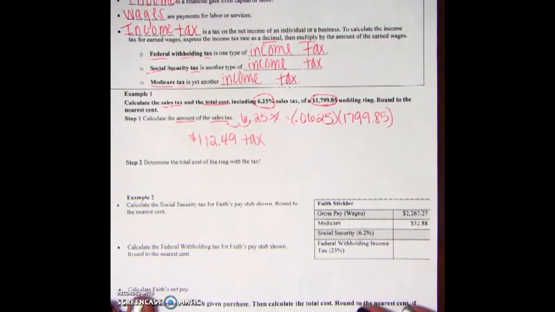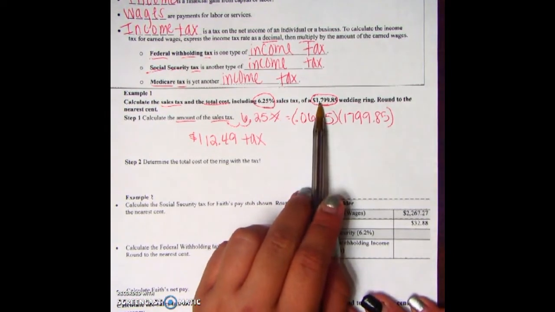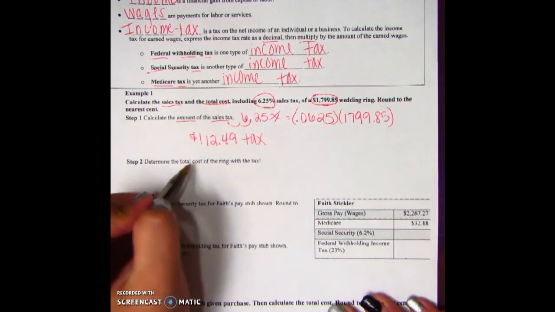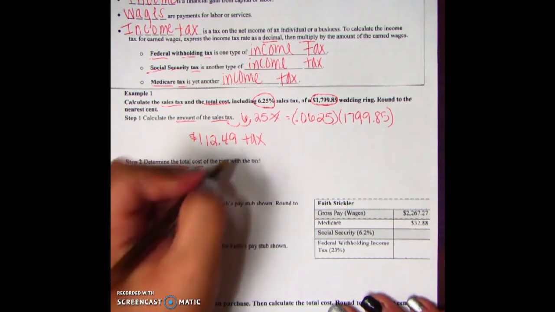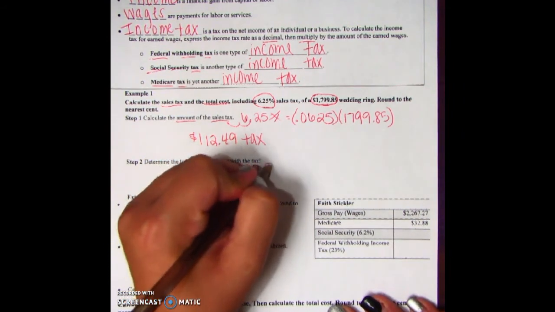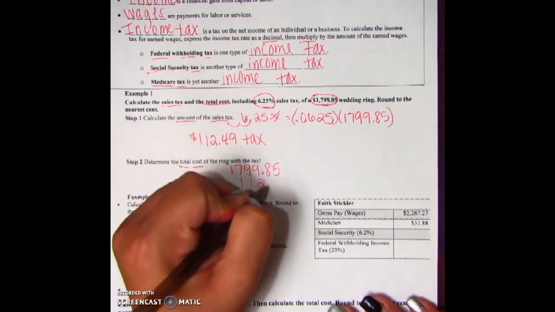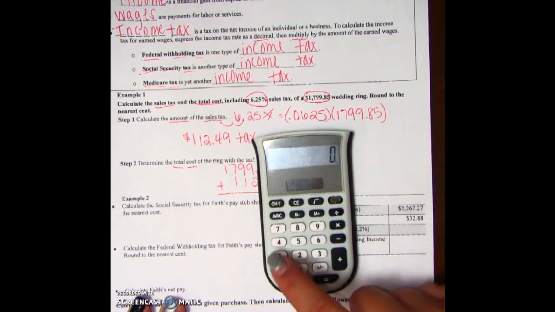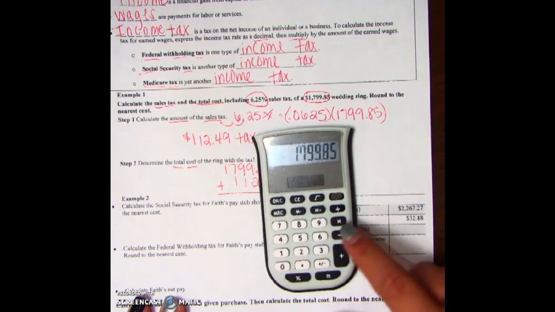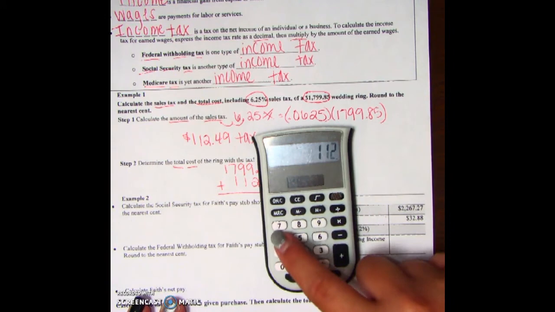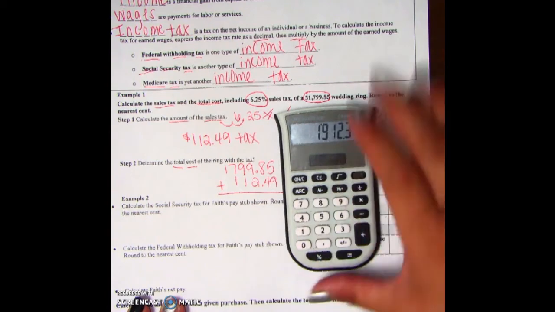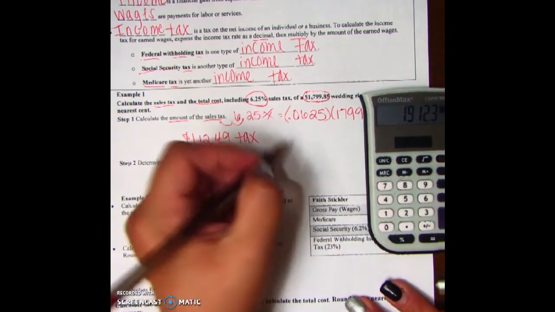So now we want to know if the ring costs $1,799.85 and the taxes are $112.49, what's the total cost of the ring? Well, that means I need to take the ring's amount and the taxes and add them together. So we're going to take that 1799.85 plus our 112.49, and that gives us $1,912.34.